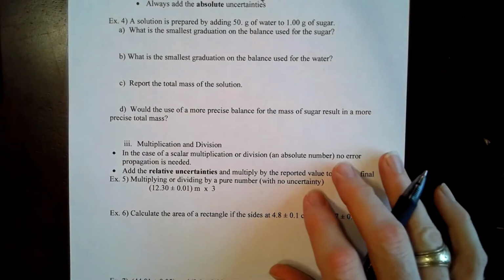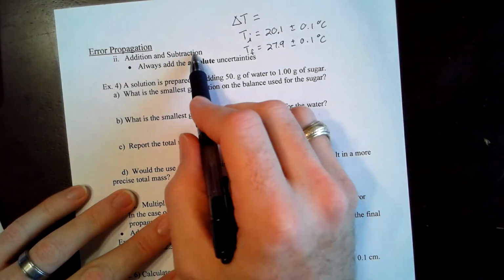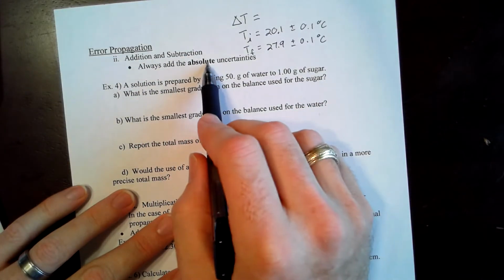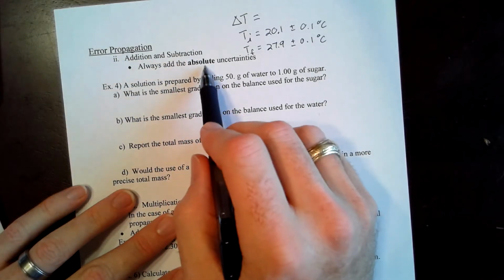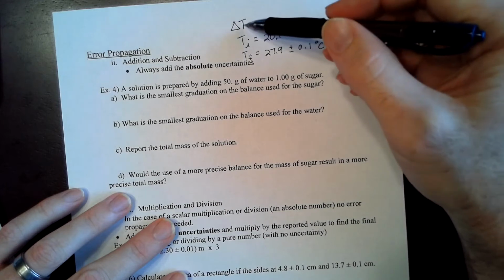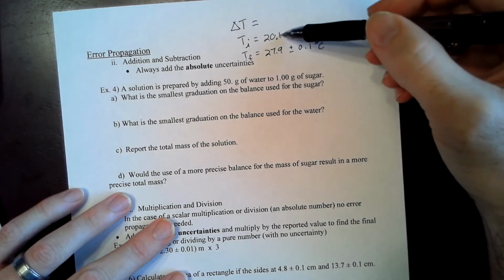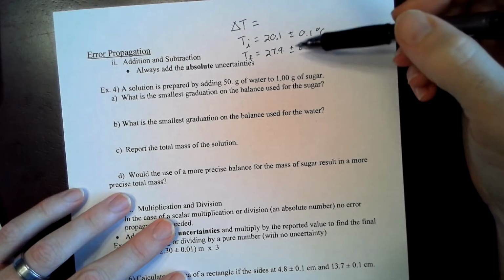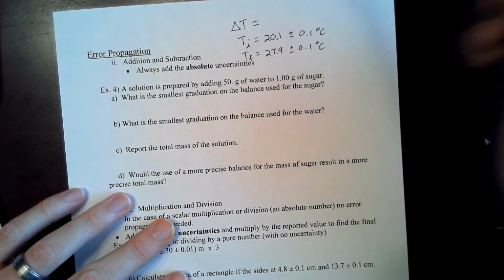Now when it comes to error propagation, for addition and subtraction, you will just always add the absolute uncertainties. Even if you were subtracting, you were still going to add. I know it feels weird. So like if you were doing a change in temperature, if you were heating something, you would do final minus initial, right?